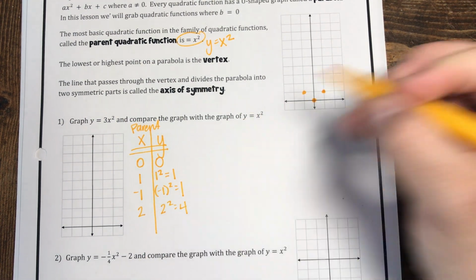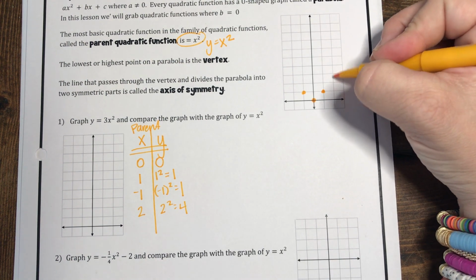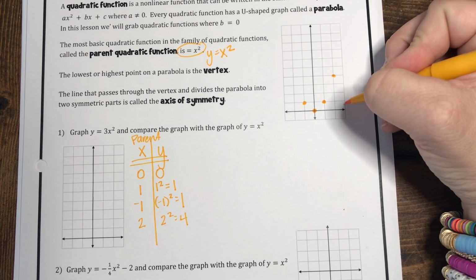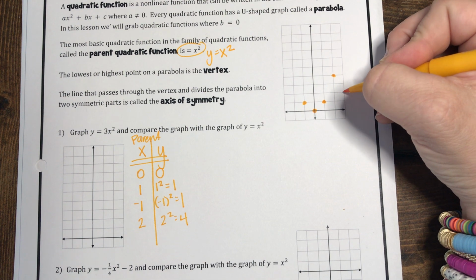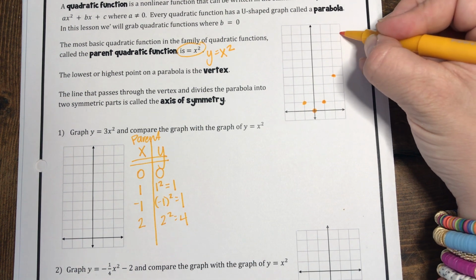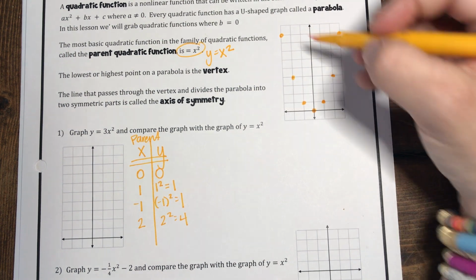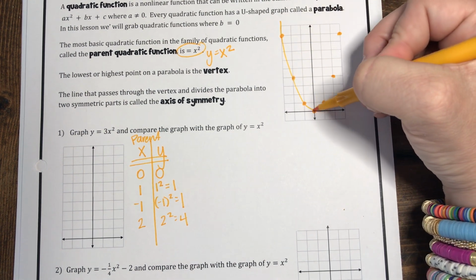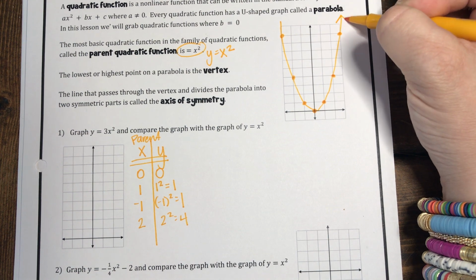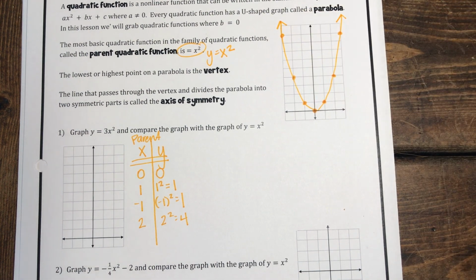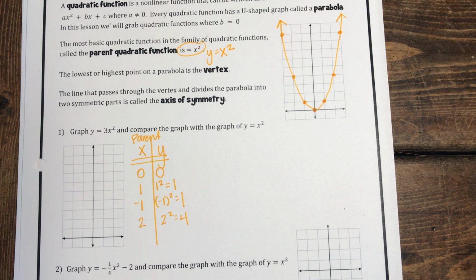What if I put in a 2? 2 squared is 4. So there's the point 2, 4. What if it was 3 squared? That's 9. And it's going to mirror on either side, because 2 squared is 2 times 2, which is positive, but negative 2 squared is also positive because it's a negative times a negative.